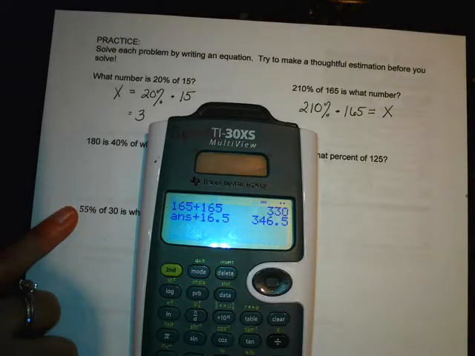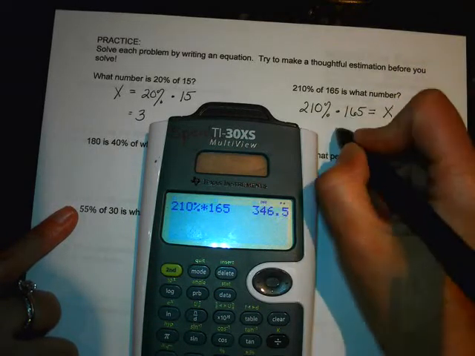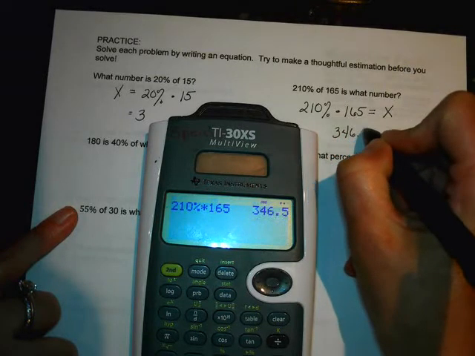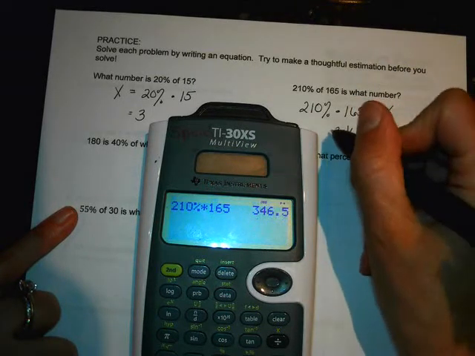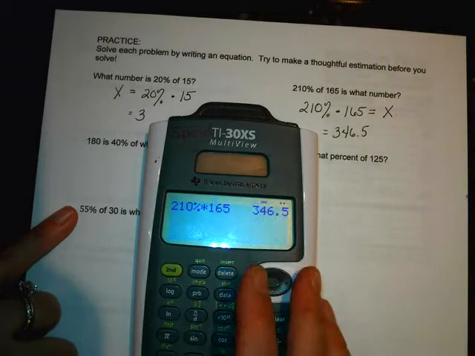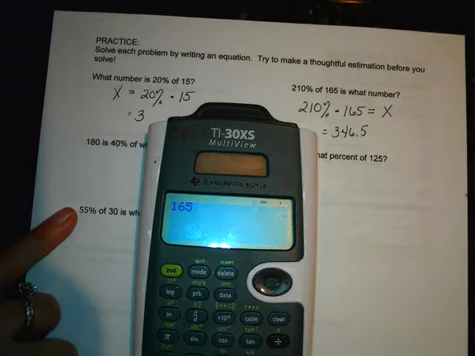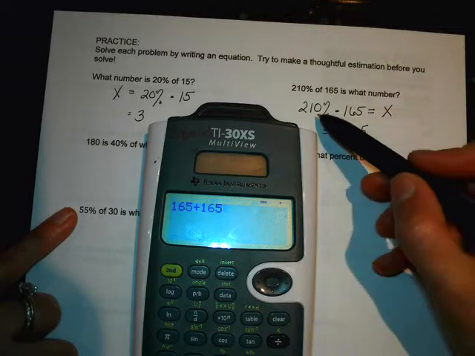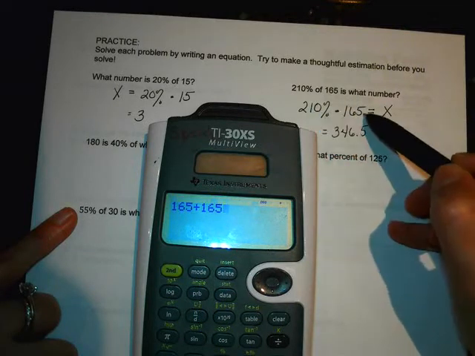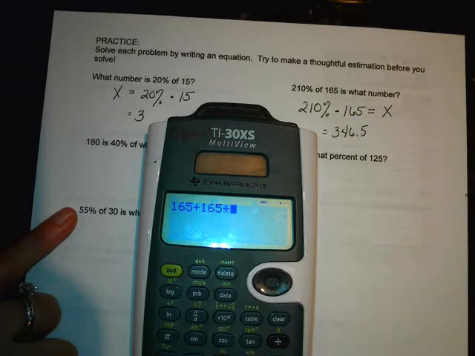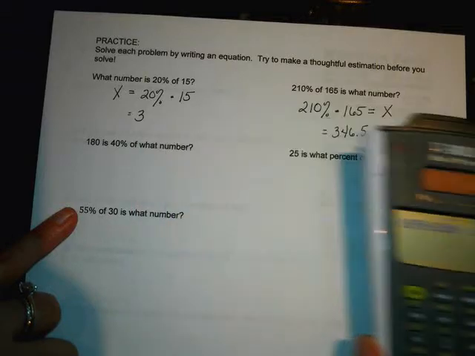Or you're going to take 210% times 165. So you should be able to make a pretty decent estimation of this before you even turn on your calculator. That makes sense? Here, I'll do it again. 100% of 165 is 165. If we do another 165, that's 200%, and we want 10%, another 10, so shift the decimal one place to the left. There you go. So we can do these cool percentages without our calculator. We don't need the calculator. All right, we're going to keep going.